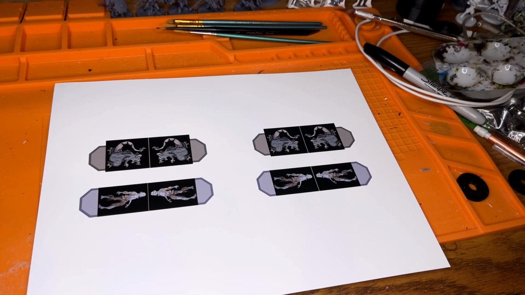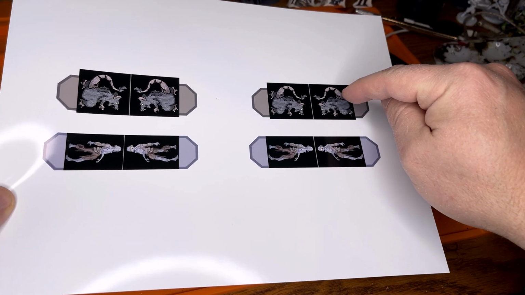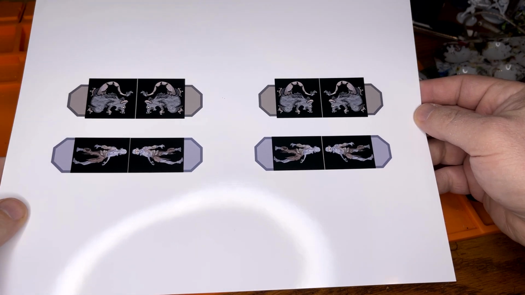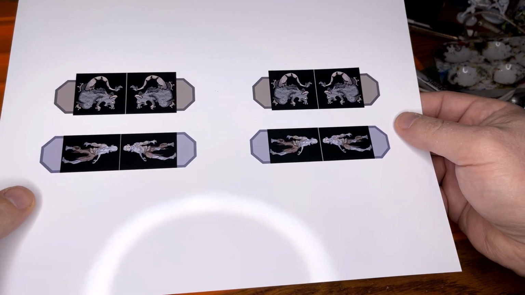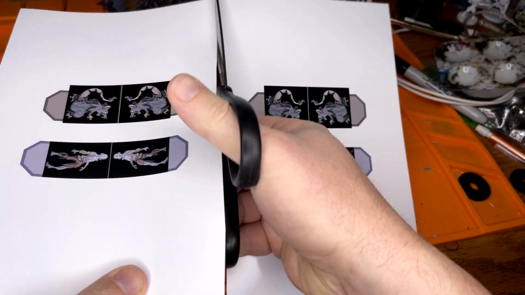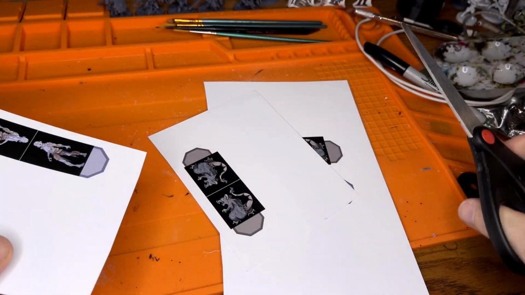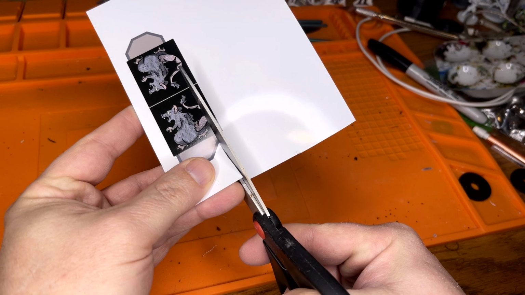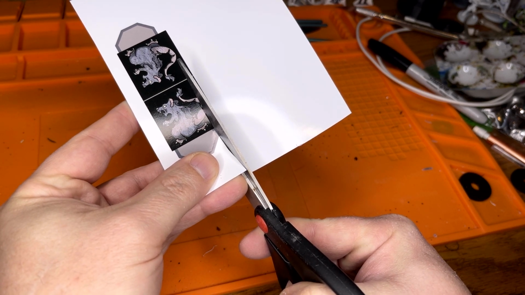So here I have some print tests on some 65-pound glossy photo paper. I like to try to use some semi-gloss sometime, but I just couldn't find it at the moment. I also decided last minute to add some solid black into the background of the minis. At first I'm going to do some simple cuts and go kind of wide around the miniatures. But then I will go in close around the sides of the bases. I'm going to make straight cuts, and that way that will help me line up the folds correctly while I'm gluing.